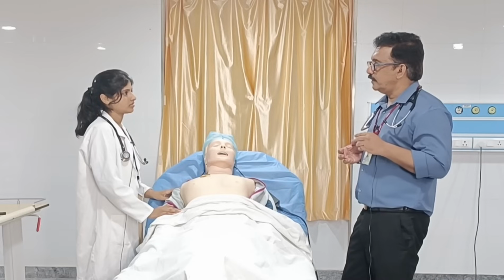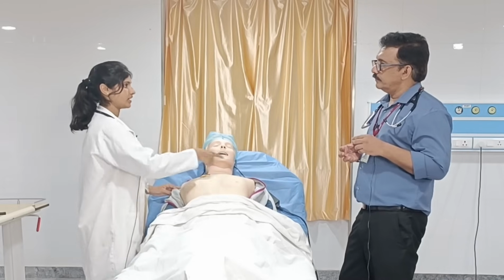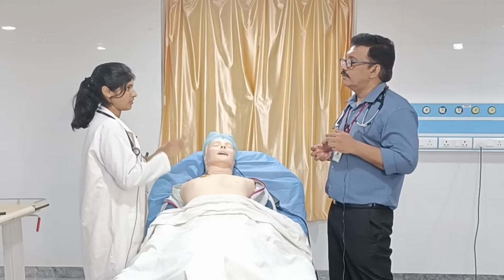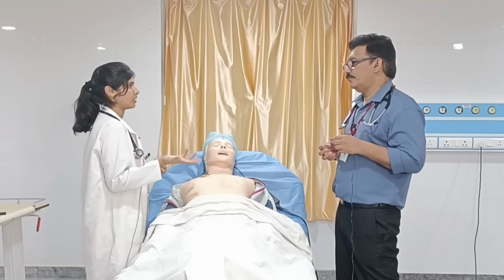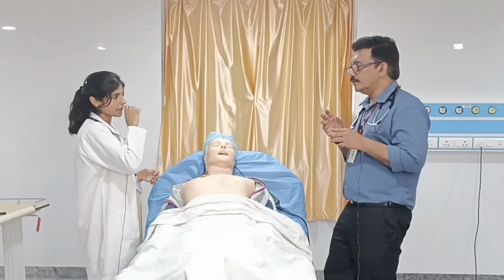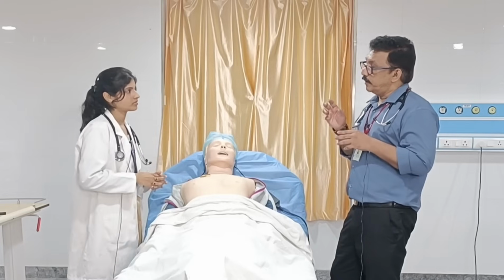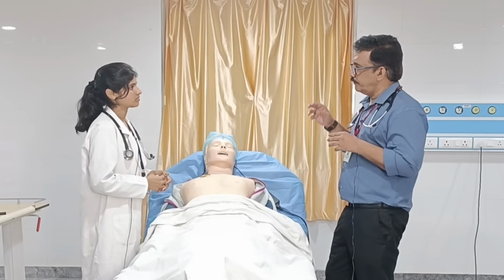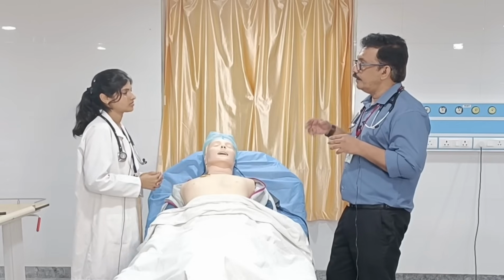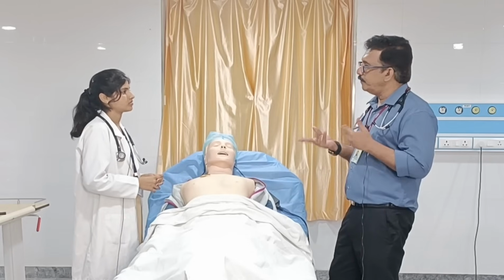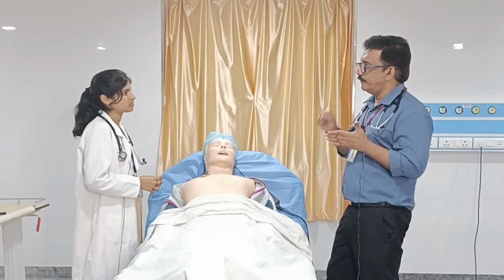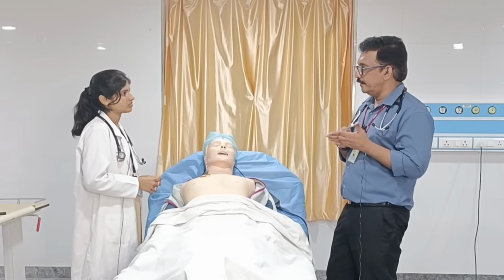What is the importance of thrill? Depending on which area, if it's in the right or left intercostal space, it can be pulmonary hypertension. Any cardiac lesion can produce a murmur, but a murmur can be due to a physiological condition, a pathological condition, or even a non-cardiac condition, like anemia producing a murmur. But if you are getting a thrill, that indicates a definitive cardiac lesion under that area.